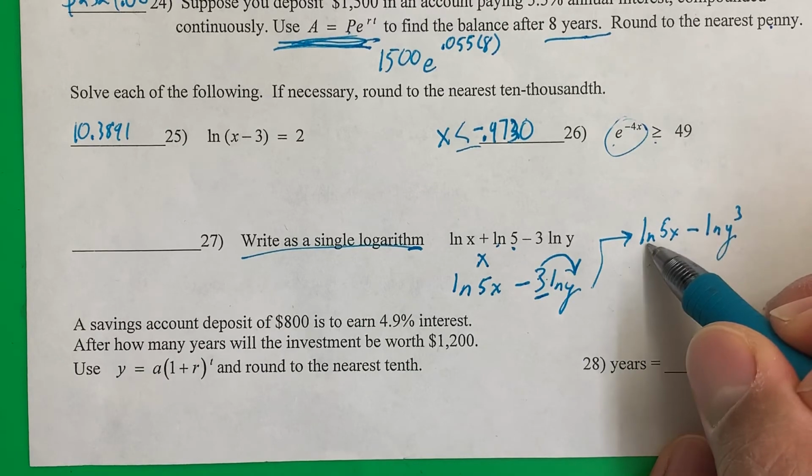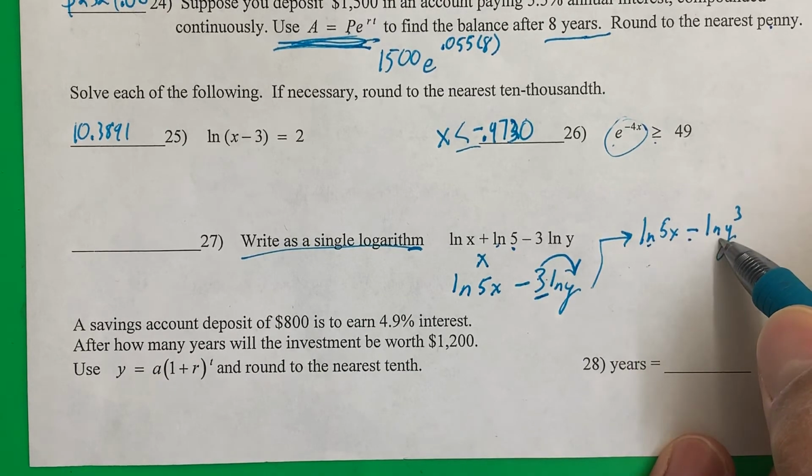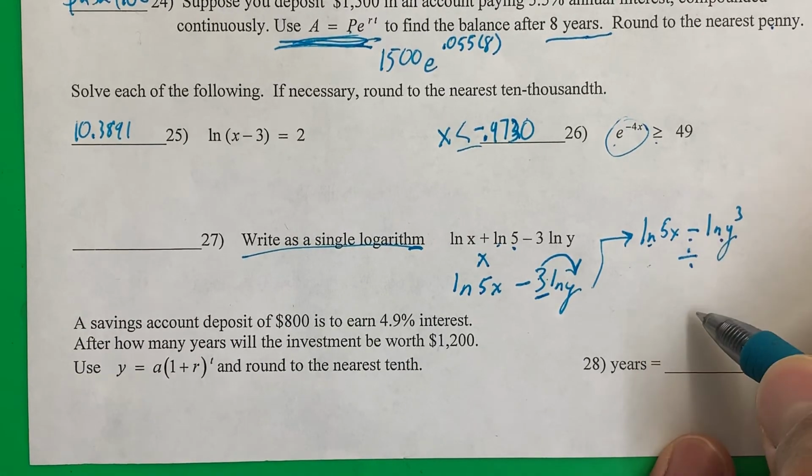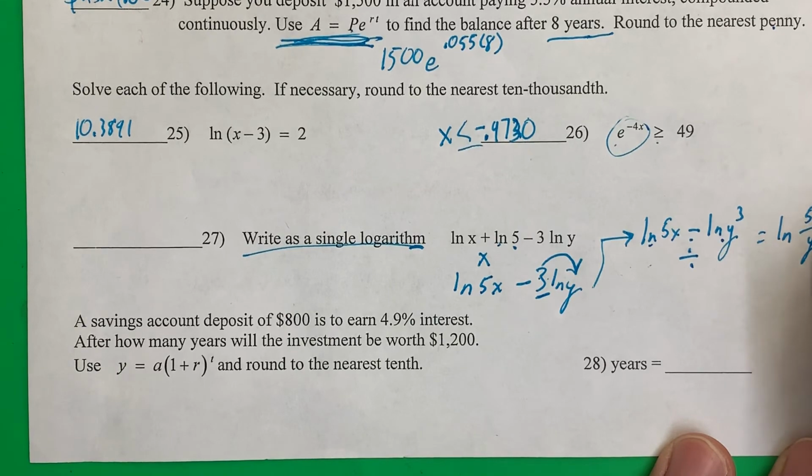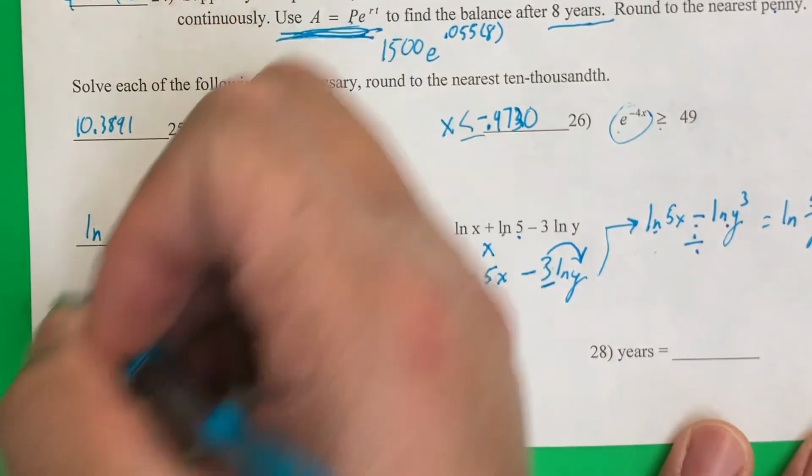So I come to this, log minus another log with the same base. I divide the two arguments, natural log of 5x over y cubed. And that ends up being my final answer.